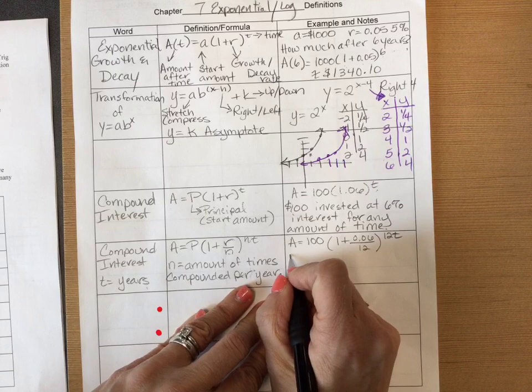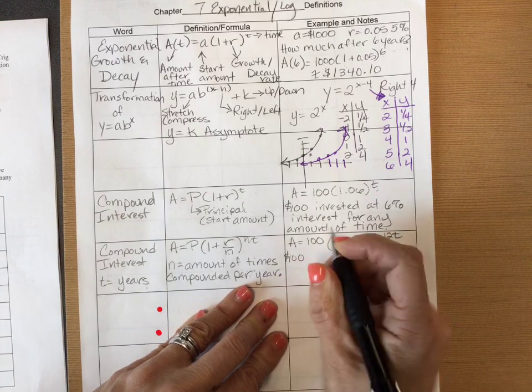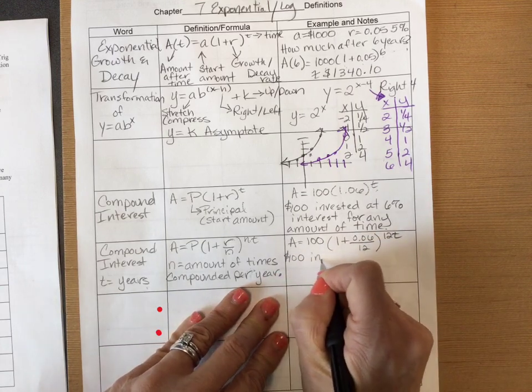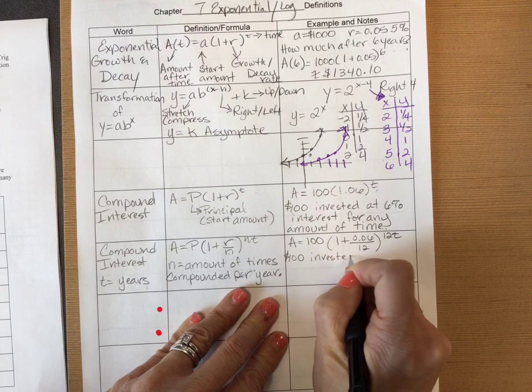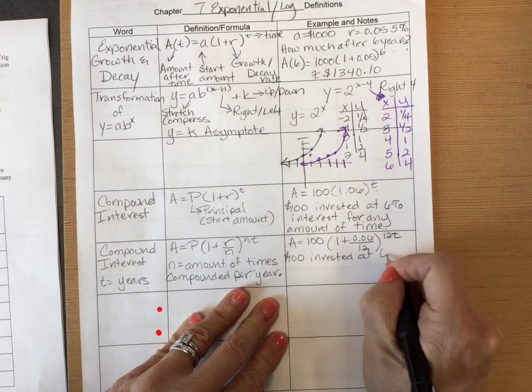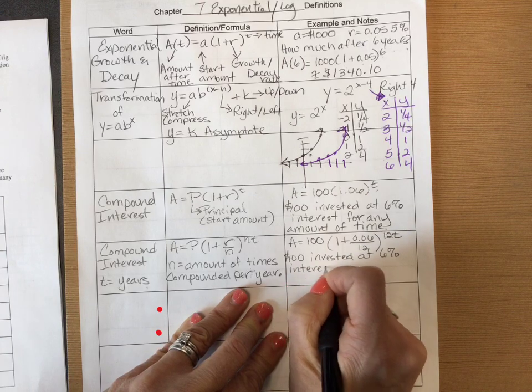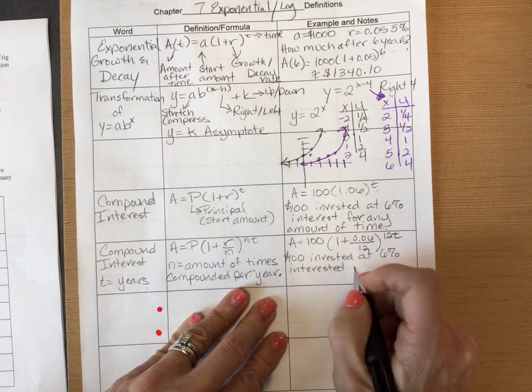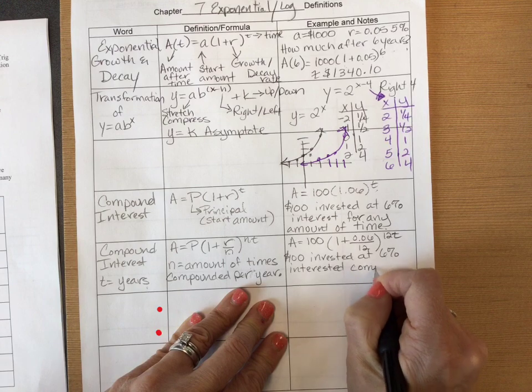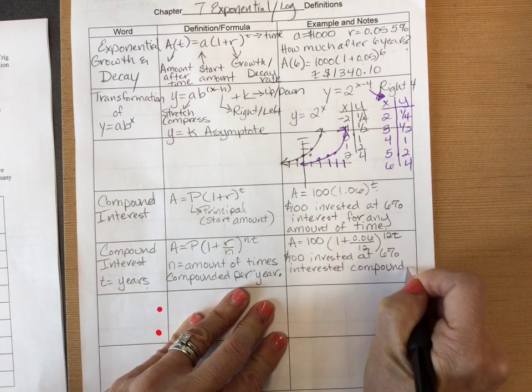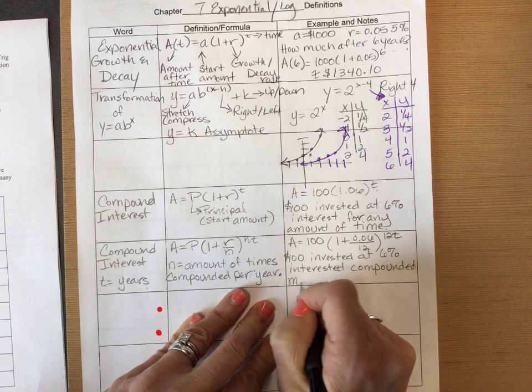And what this is, is $100 invested at 6% interest, compounded monthly.